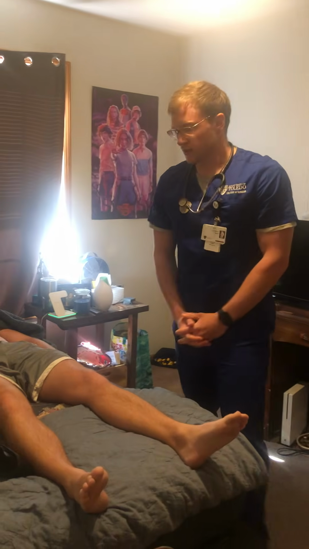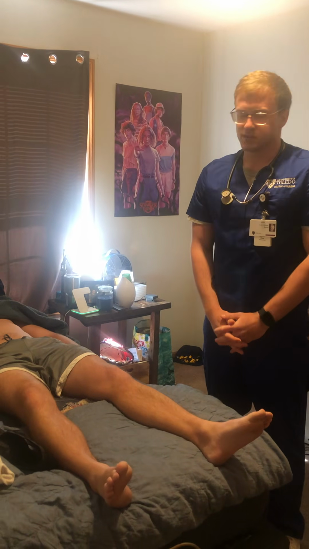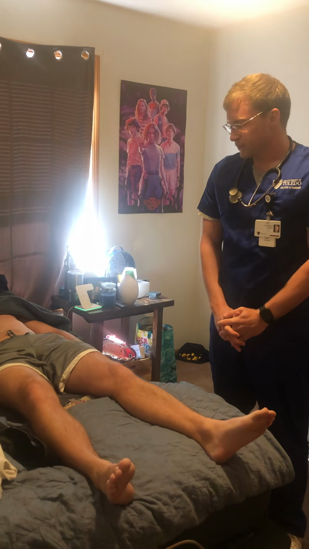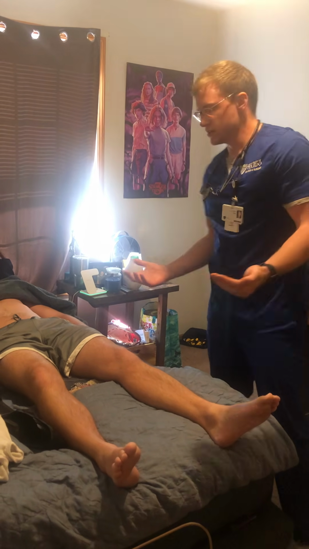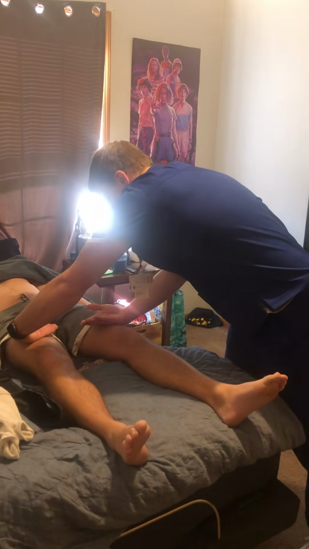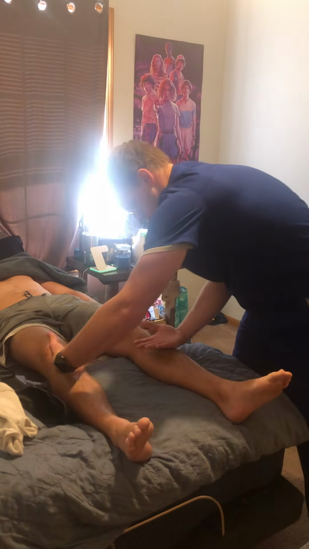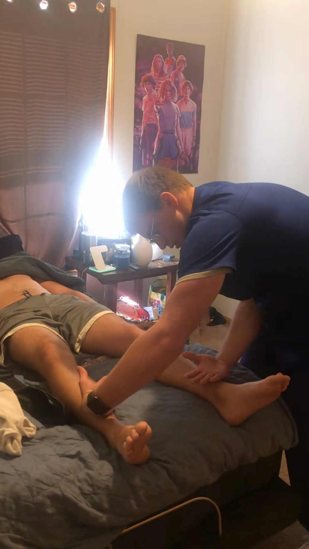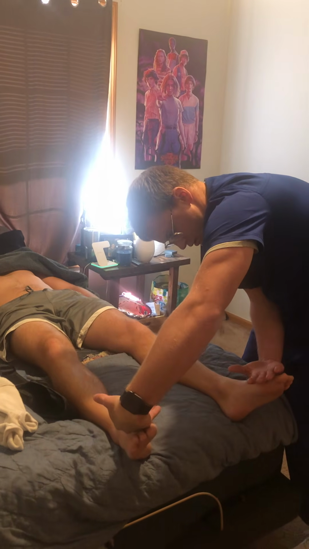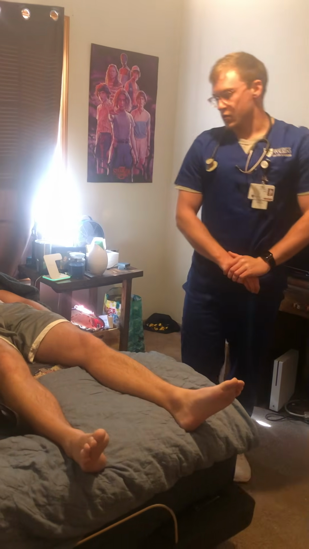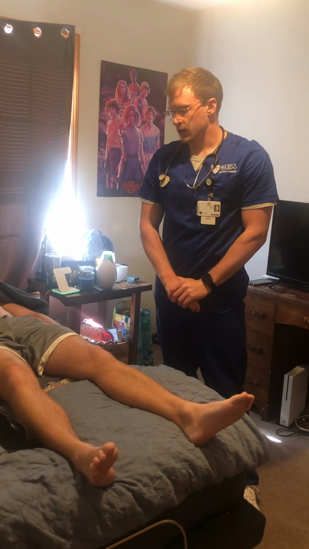Alright, so I didn't notice any fluid buildup, edema, or as I was doing it, I didn't notice any redness either, so that all checks out. The next thing I'm going to do is I'm going to assess the temperature of both legs using the back of my hands, starting from the very top and going all the way down to the toes. Alright, both sides are equally warm. They do get colder as I go down to the toes, but this is a normal finding.